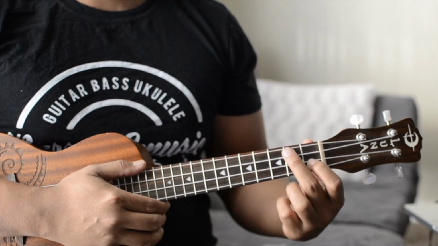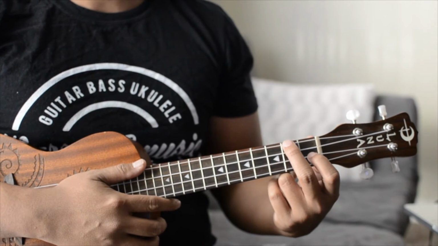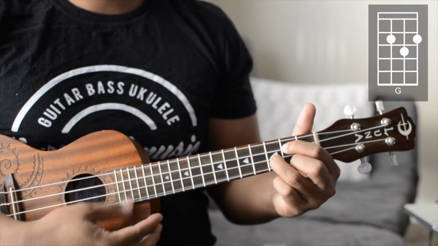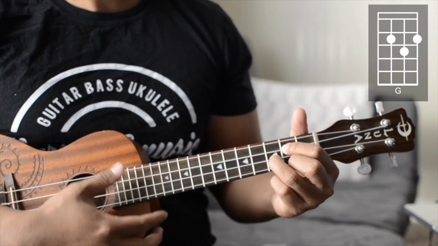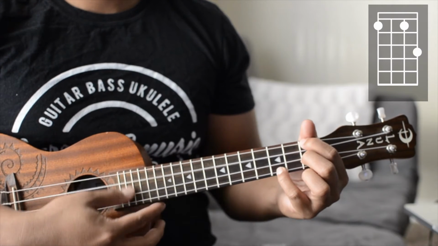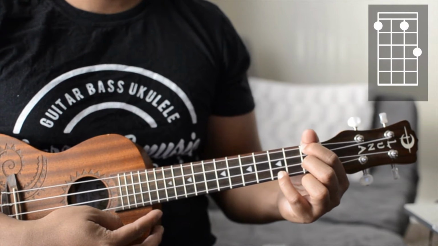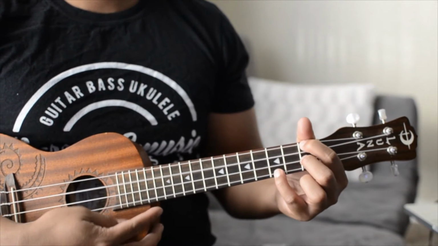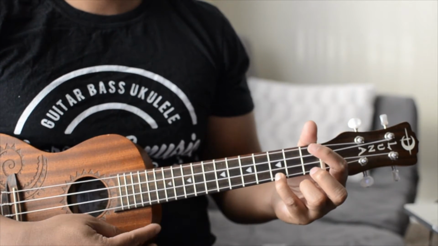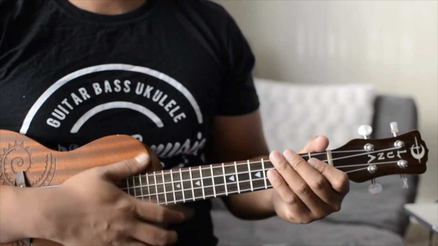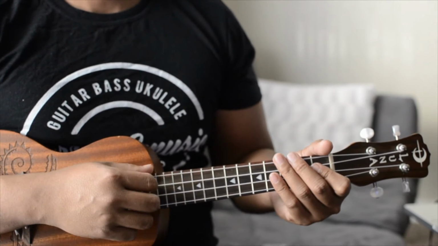Alright, so now getting into the chorus. We're going to be using the chords F, G, A minor, and an F minor. Alright, so we've got those 4 chords, and then it also ends on C. So I'll have the chords and the strum pattern on the screen so you guys can follow along.